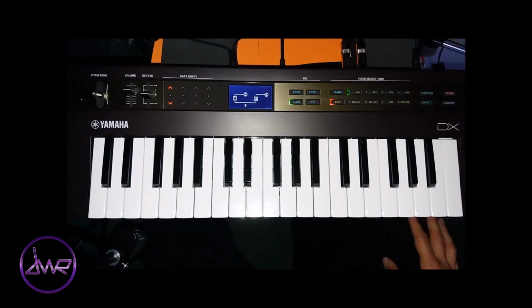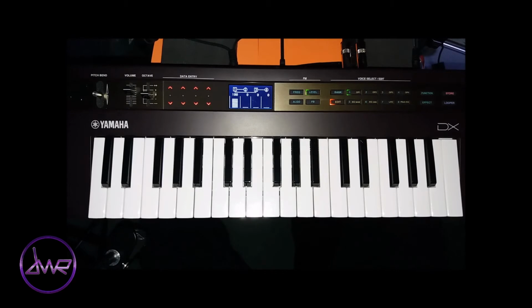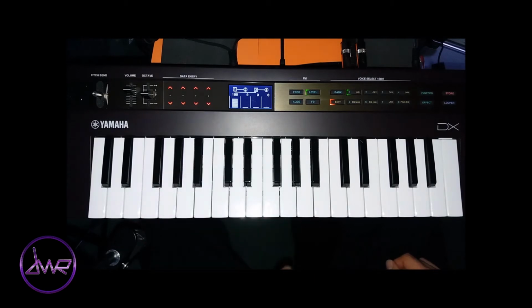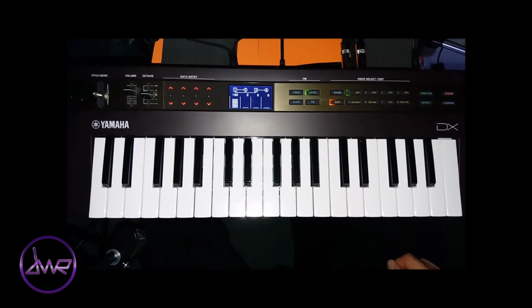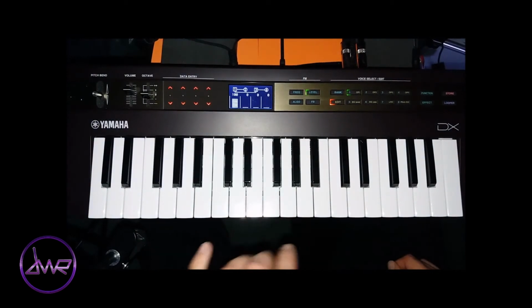And the next section I'm going to go into is level. This is where we can adjust the levels for both the carriers and the modulators. Here we can see that carrier 1 is set to 100. So if I press a key, all we can hear at the moment is carrier 1. I will come back to this section, but next we're going to go to frequency.